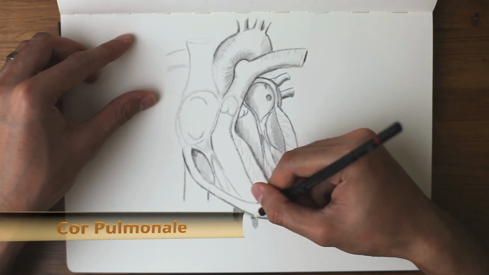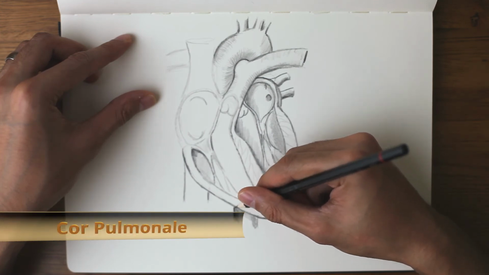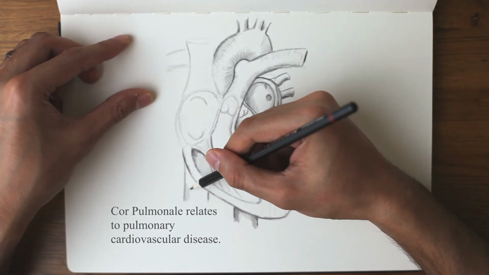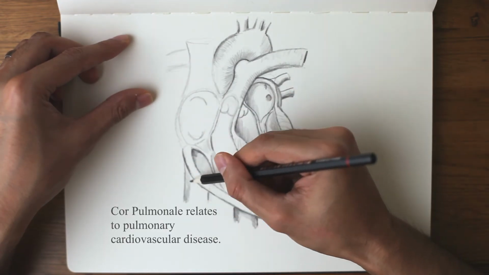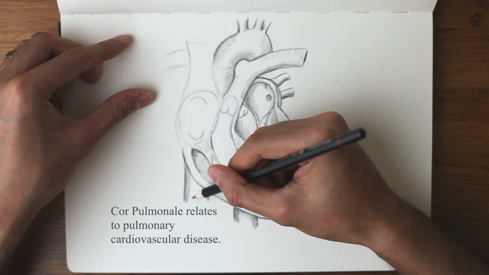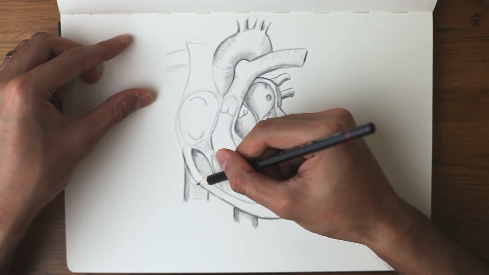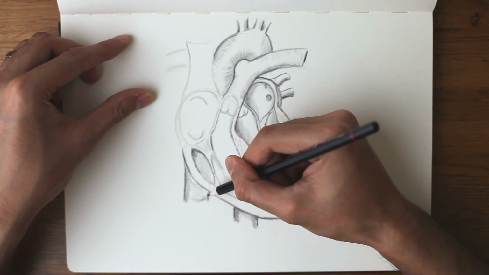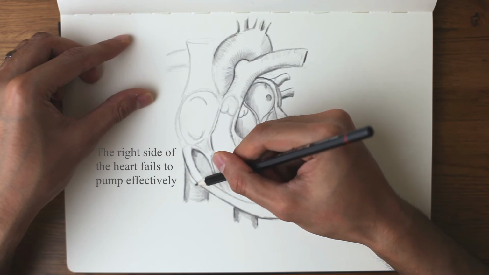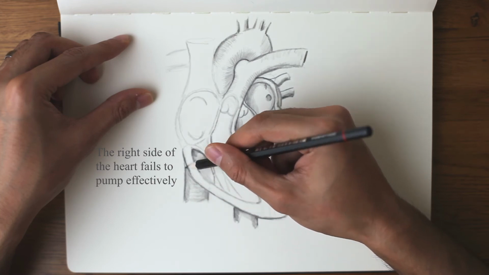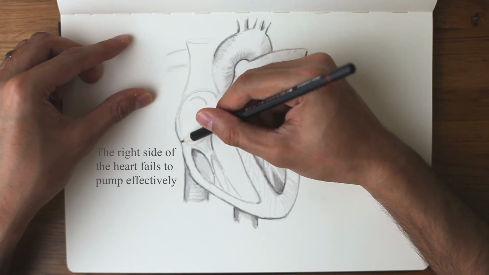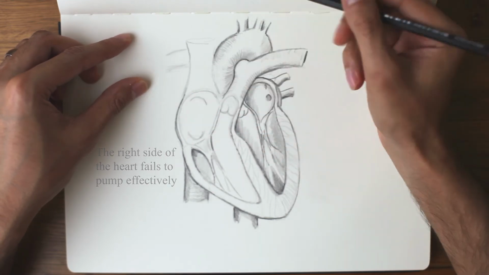Cor pulmonale is a condition that causes the right side of the heart to fail. It relates to long-term high blood pressure in the arteries of the lung, so it's a pulmonary cardiovascular problem. This high blood pressure in the arteries of the lungs is called pulmonary hypertension. It makes it hard for the heart to pump blood through the lungs, straining the right side of the heart.